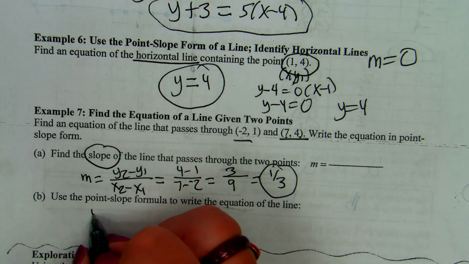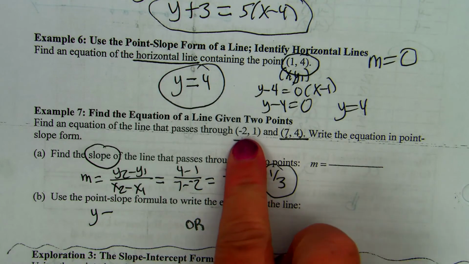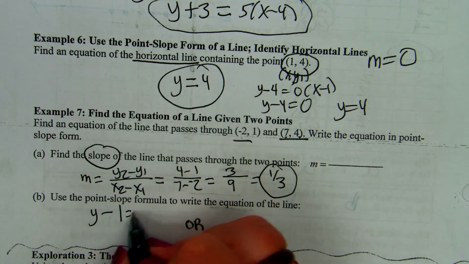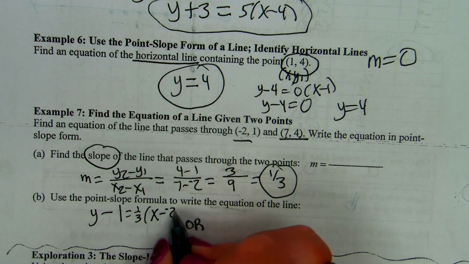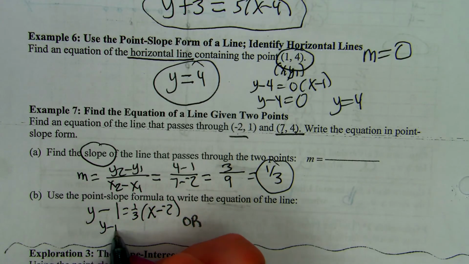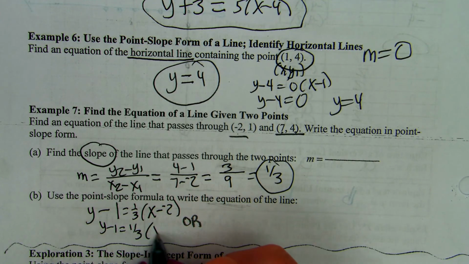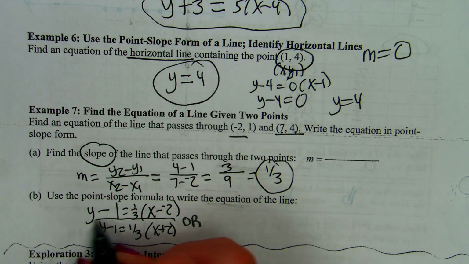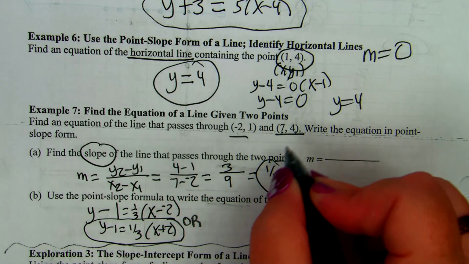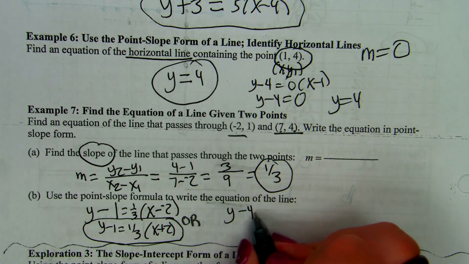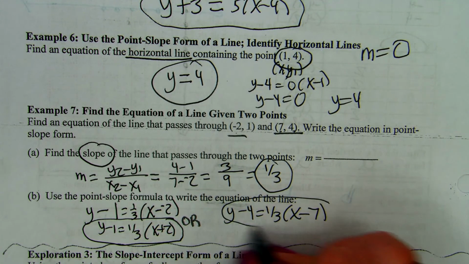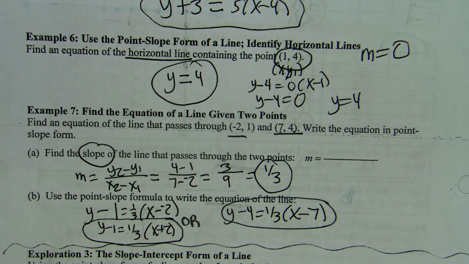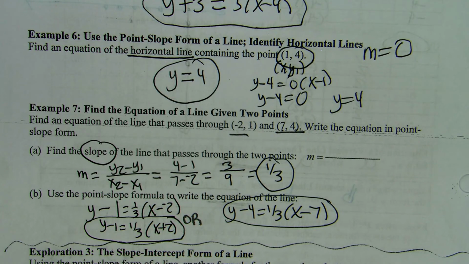So you can do y minus, let's use this one first, 1 equals 1/3 times x minus a negative 2. y minus 1 equals 1/3 x plus 2. Or, if you use the other point instead, y minus 4 equals 1/3 x minus 7. So that's point-slope form. So we learned about slope today and point-slope form.